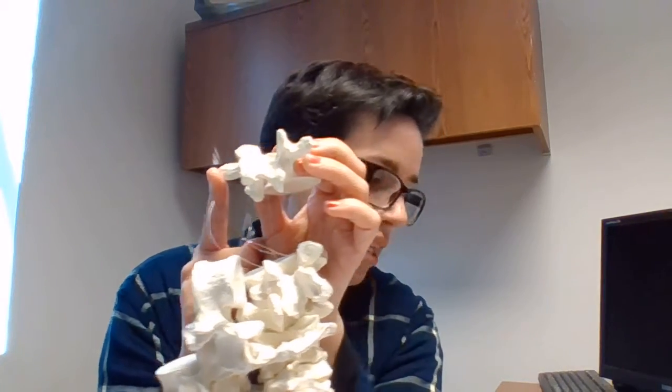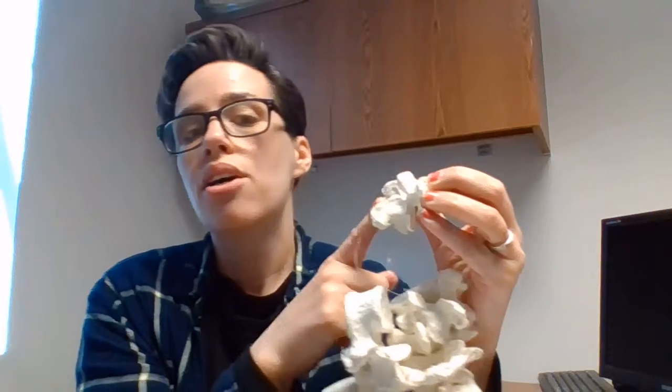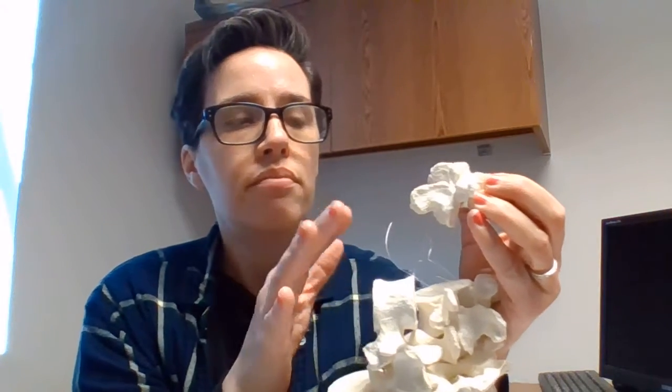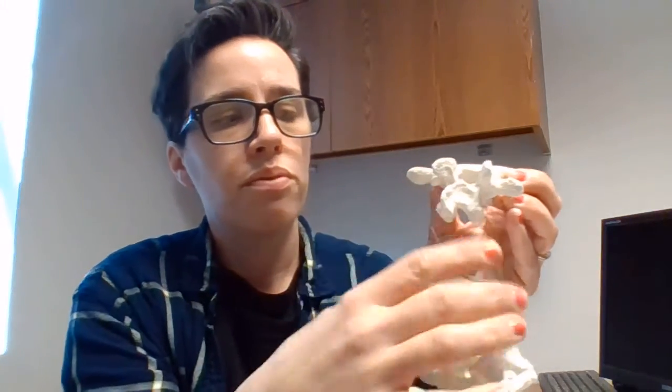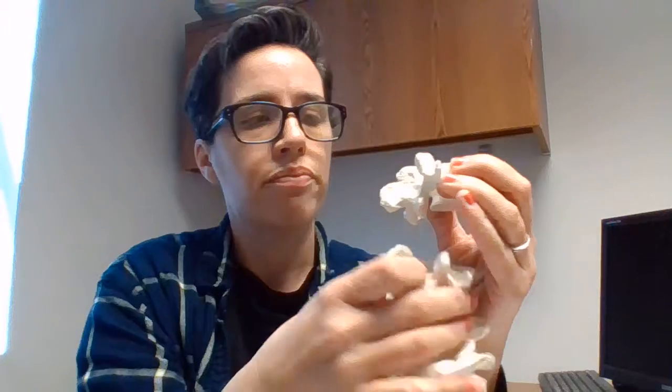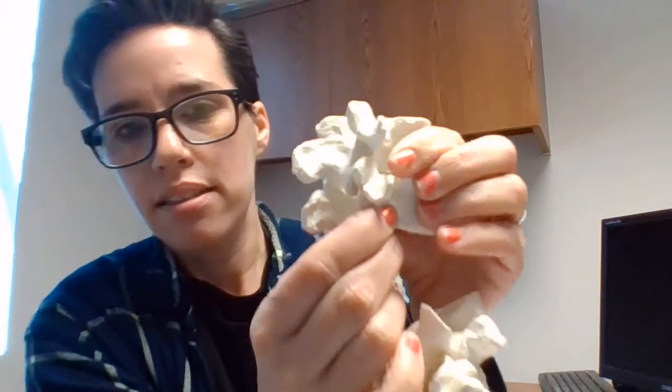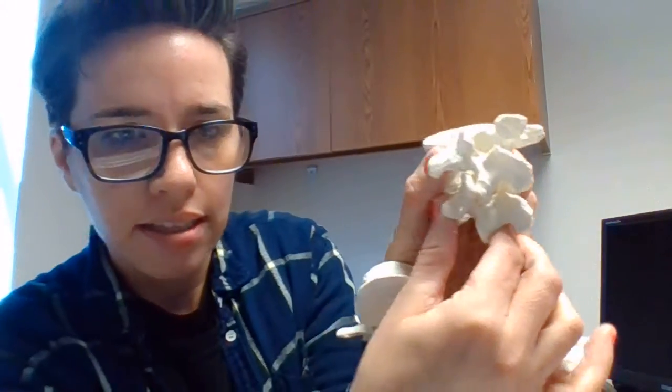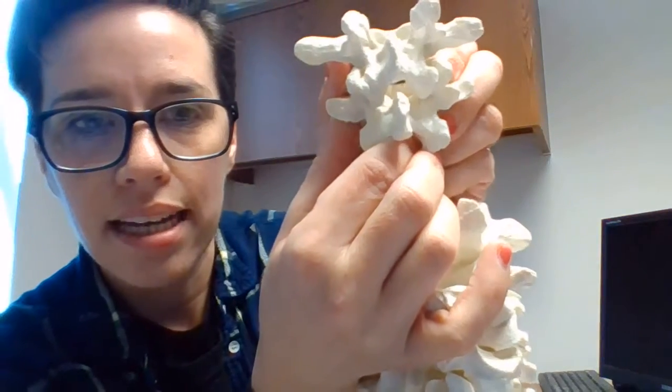Next, you have the superior and inferior articular process. Now, basically, what that means is that these are the areas where your vertebrae stack on top of each other. So, let's see if I can show you. I've stacked these two. Might be hard to see on the video, but those are stacked now.